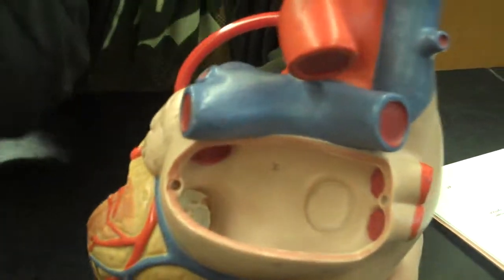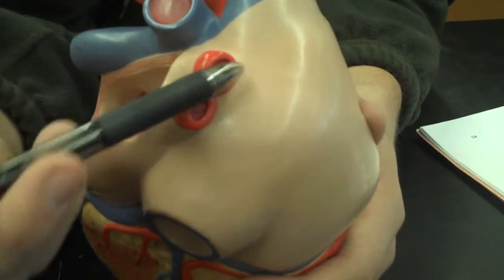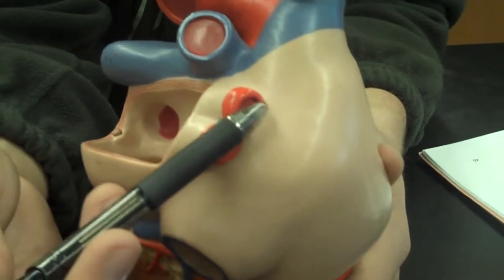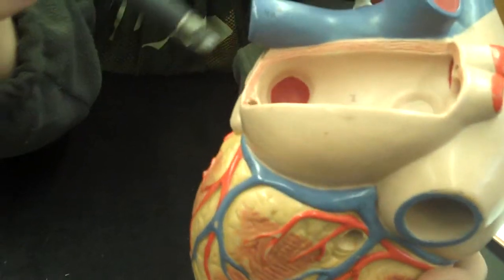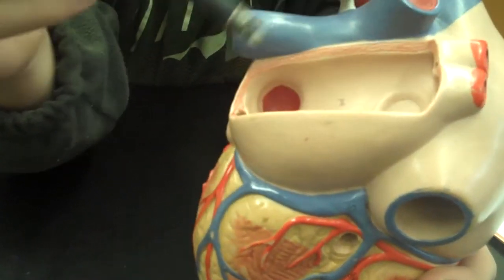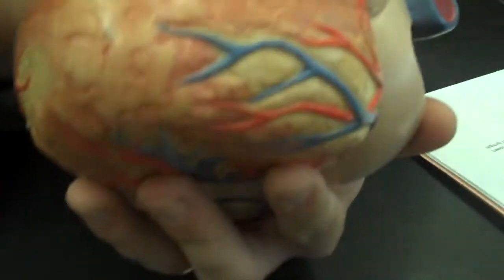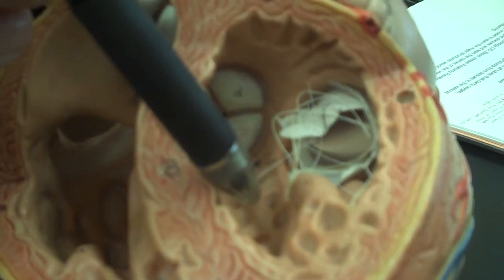Alright, so now that the blood is in the lungs, it comes back, now that it's oxygenated. You can see here, here's one of the two sets of pulmonary veins, bringing blood back from the lungs. There's no one over here, it's on this piece that's missing. And the blood from the pulmonary veins comes into the left atrium. From there, the blood from the left atrium travels through the left AV valve into the left ventricle.